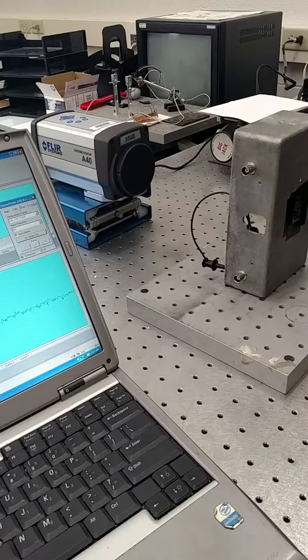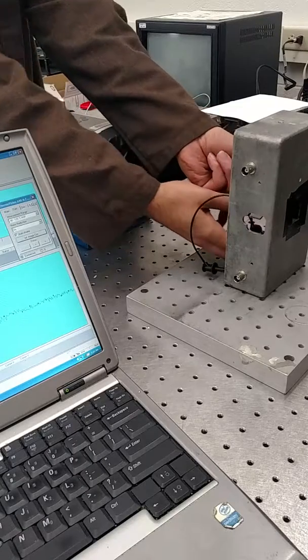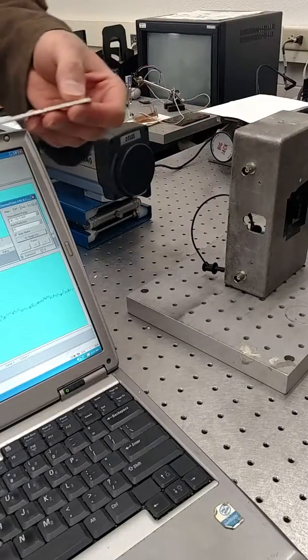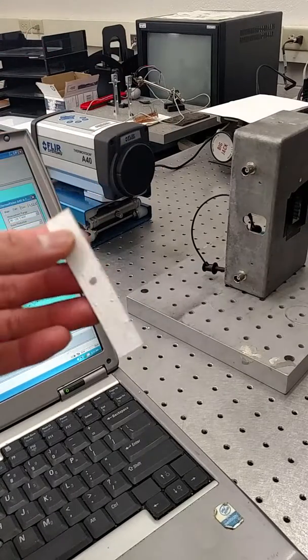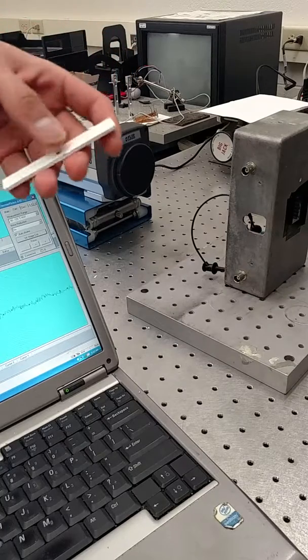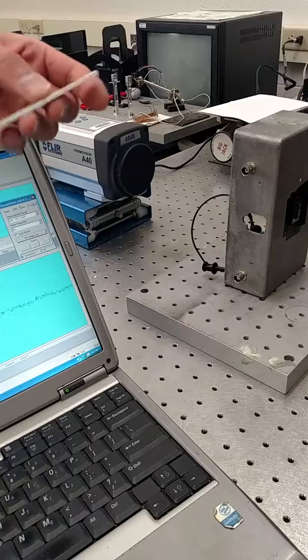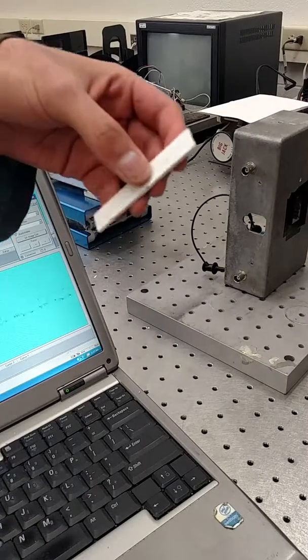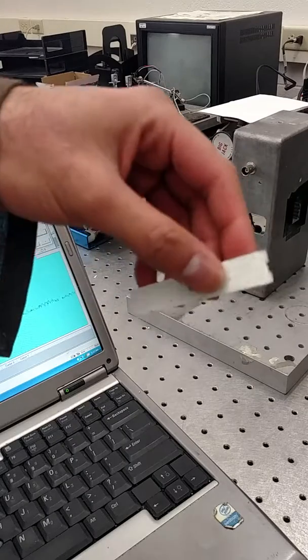If you want to cover your whole sample with this white covering, let me just take it out. I actually found that when the electrodes are silver, they don't emit a lot of light. They reflect light and they don't emit a lot. So actually the sample is hotter, at least 2 or 3 degrees, but when you coat the whole thing with white out, the sample actually gets cooler.